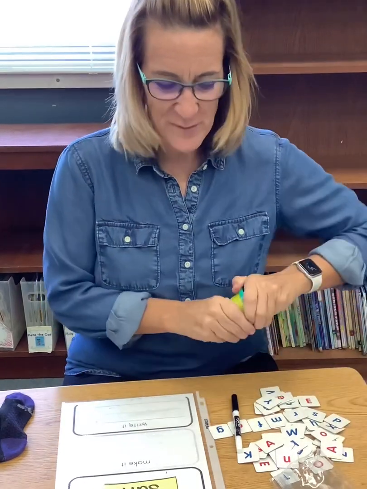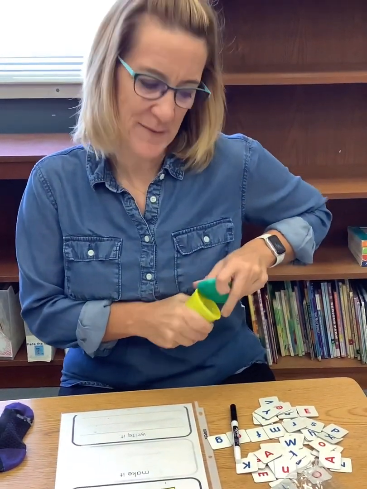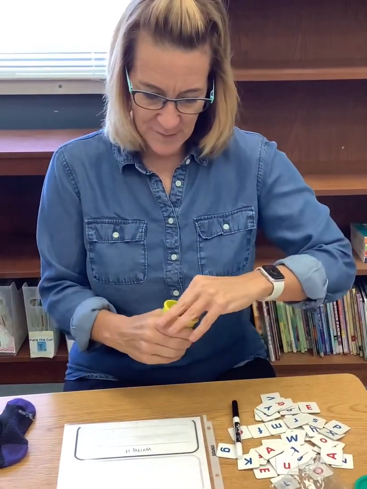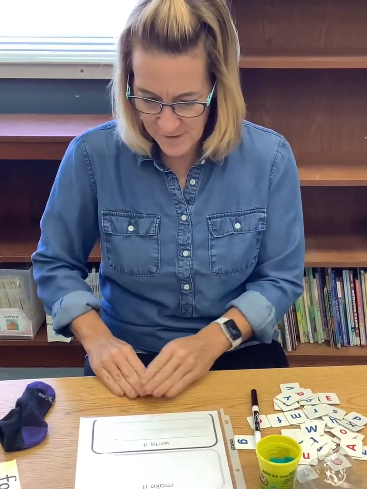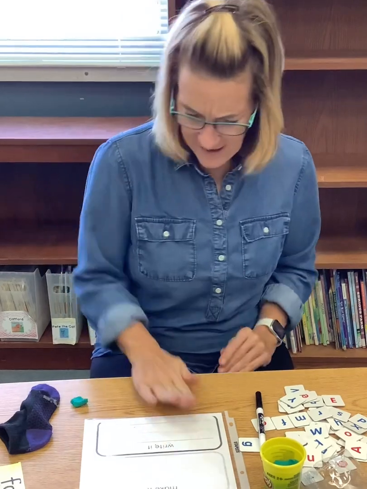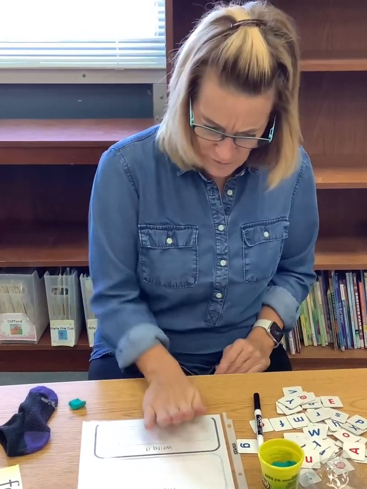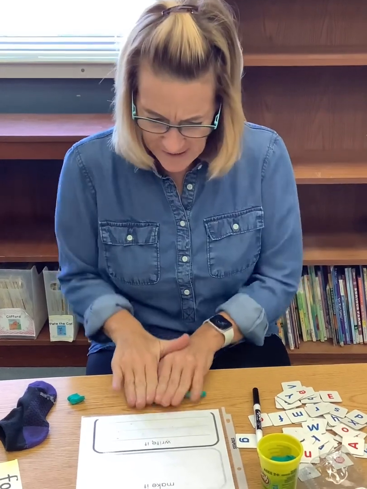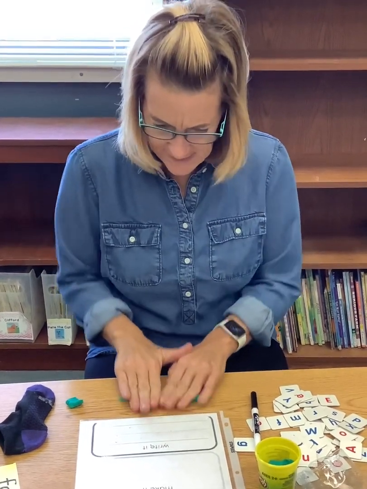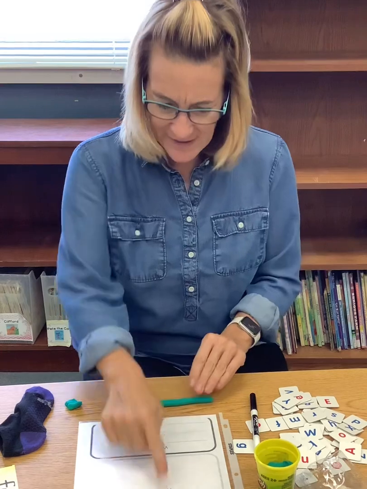Now this time I'm just going to show you, in case you forget how to make letters with Play-Doh, how to make the letters. I'm going to take a little blob of Play-Doh and I'm going to roll it out like a snake with my fingertips, making sure I use those strong fingertips. And then I have to try to make the letters that I see.